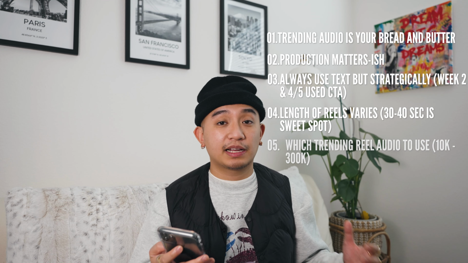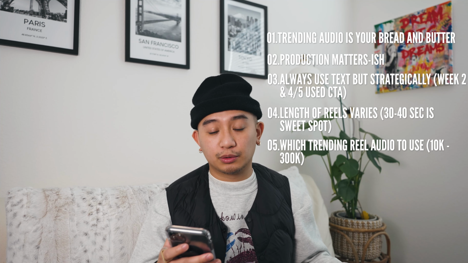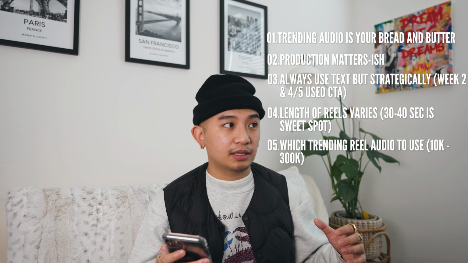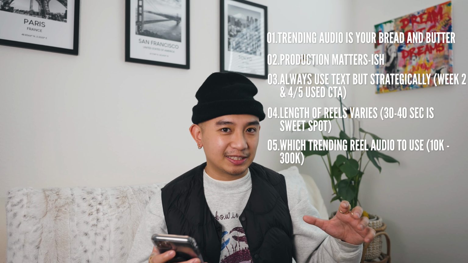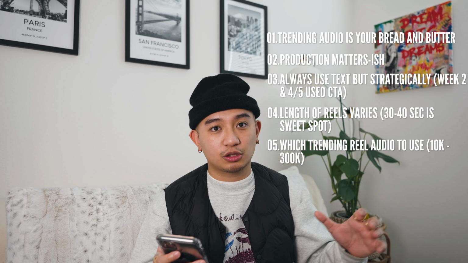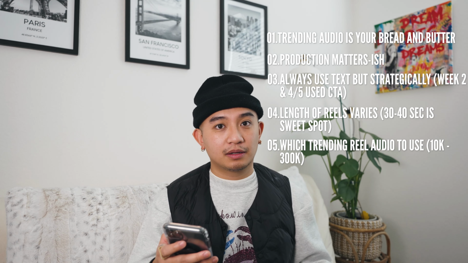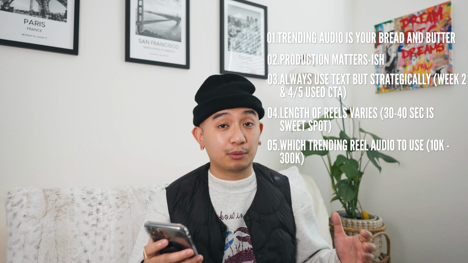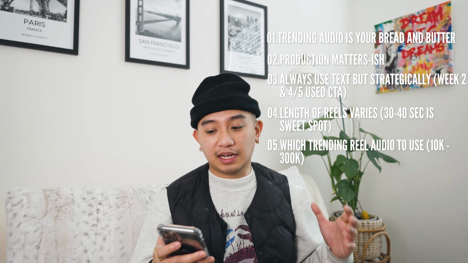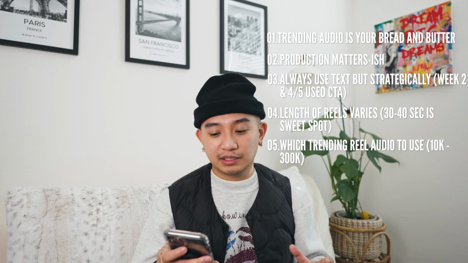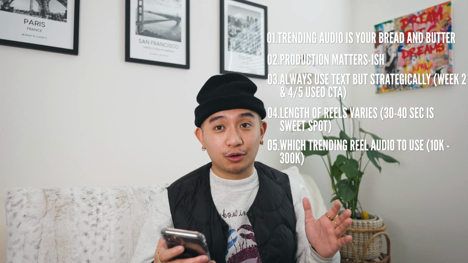The next thing I found out is the real audio and which one to use, and it looks like the sweet spot, unfortunately it's a huge range, is 10K to 300K plus. What worked for me was the low end and the high end of that range. Truthfully guys, I have yet to test out the mid range, but I will do so maybe in the future.